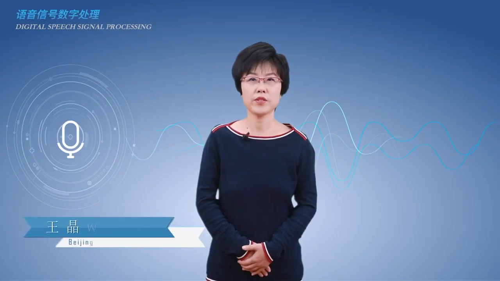In speech processing systems, speech quality is very important to measure the system performance, especially in speech communication. Speech quality tests play an important role in measuring the produced speech and enhancing the system's capability. Here we will have a preliminary understanding of the speech quality test.